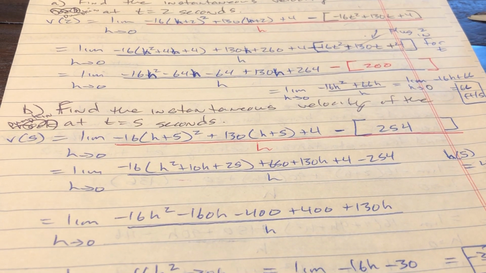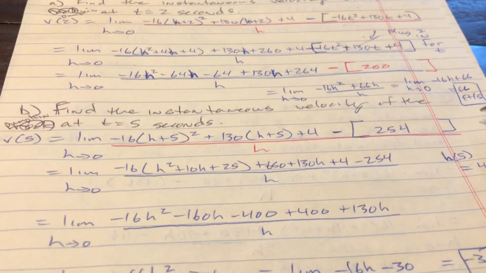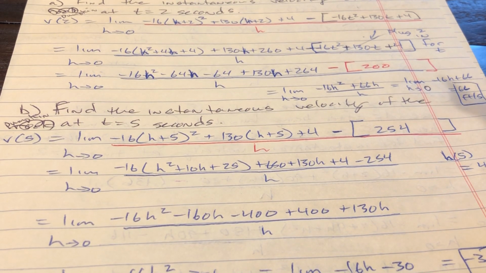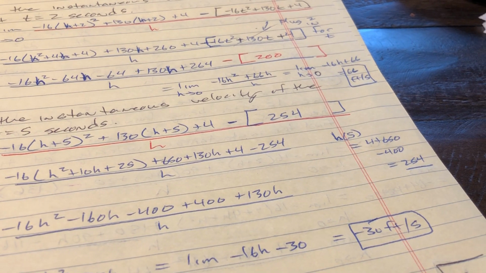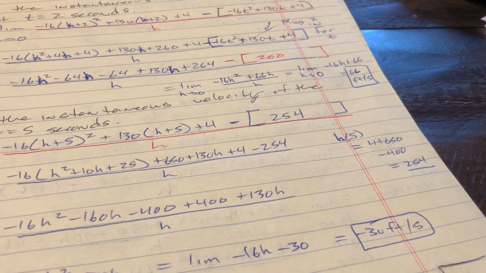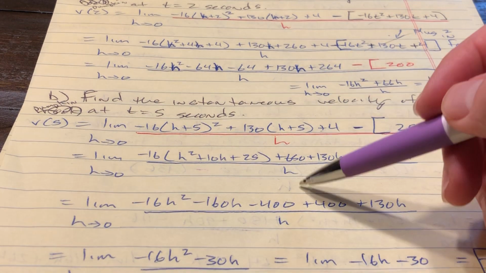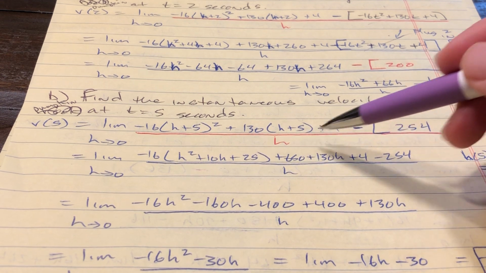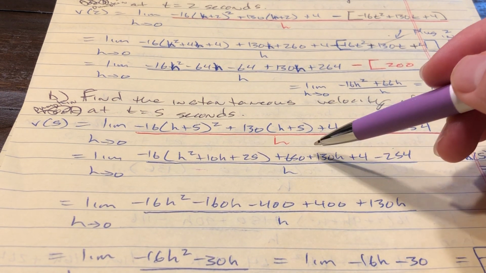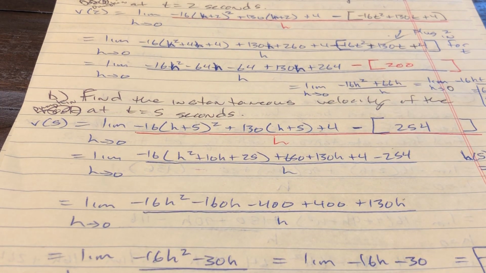So I'm plugging 5 plus h into that same equation where I see t. And I plugged 5 in for t. It's negative 16t squared plus 130 times 5 plus 4, and you get 254. I did the algebra, squared everything, and multiplied everything by negative 16, and combined like terms. This minus this plus this is 400. 140h, the 400s cancel, yay. This and this give you a negative 30h.